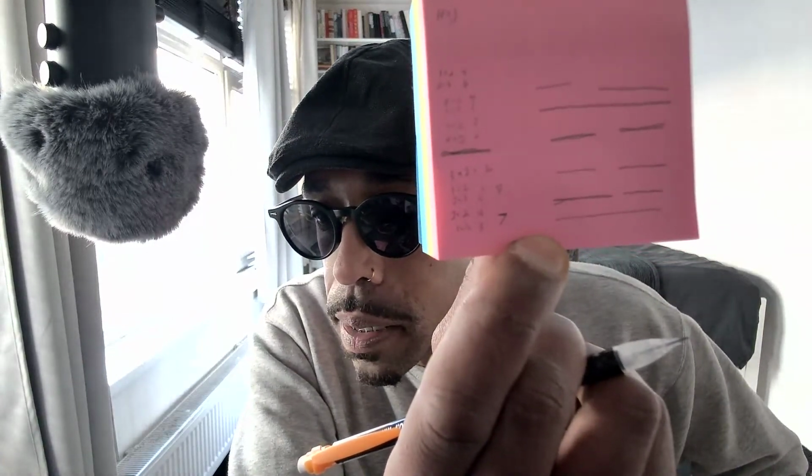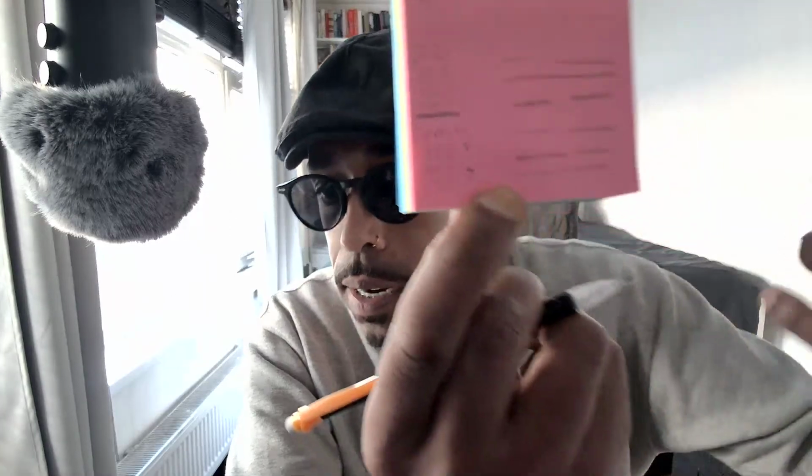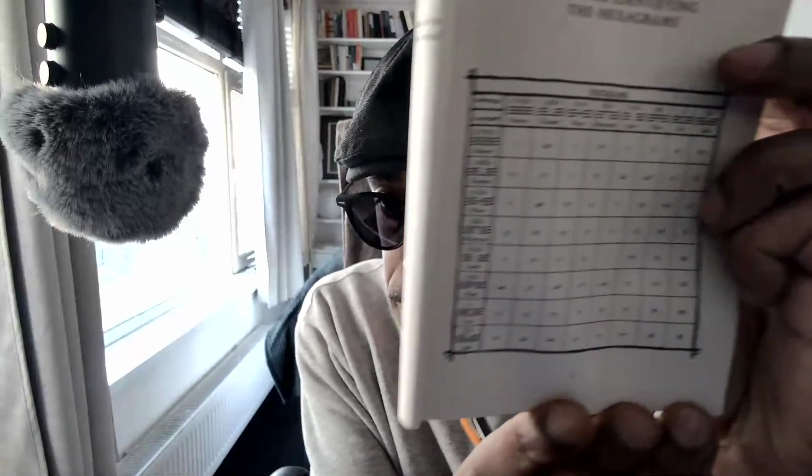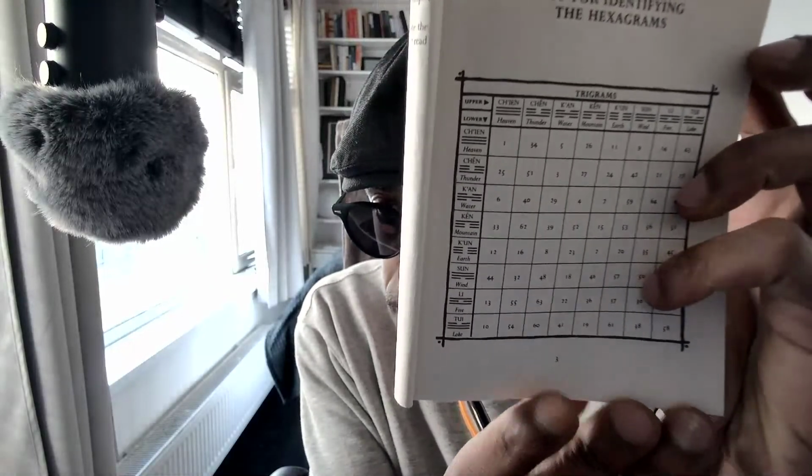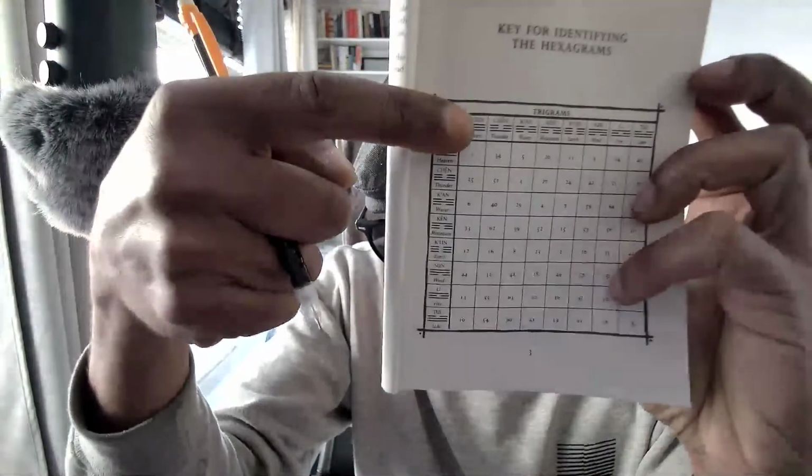So here is the hexagram today, the code that we're doing. The first trigram is, again, going from the bottom to the top. So now I'm going to consult the chart, which we use to determine which hexagram we have. The bottom trigram and then the top trigram, and then you find the location in the middle.